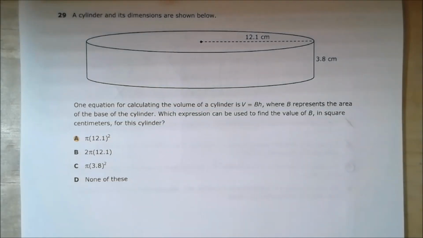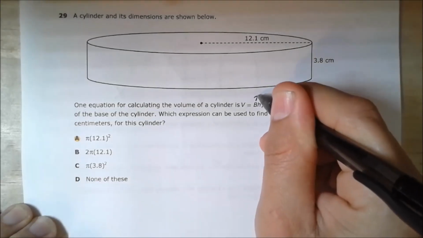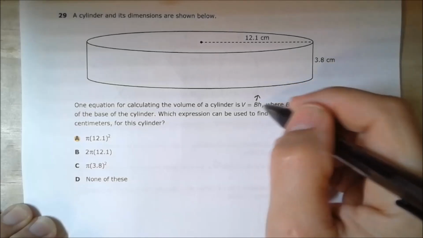Question 29 states a cylinder and its dimensions are shown below. One equation for calculating the volume of a cylinder is V equals big B times H. It's given us the formula, where B represents the area of the base of the cylinder. Which expression can be used to find the value of B in square centimeters for the cylinder? Well, it told us that B was the area of the base, and it's big B times H.